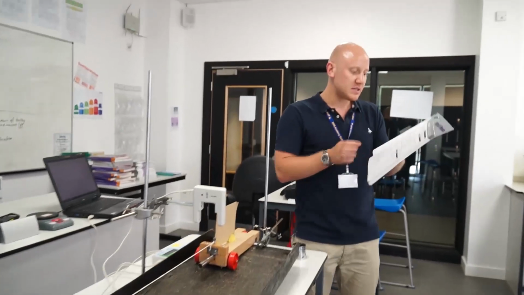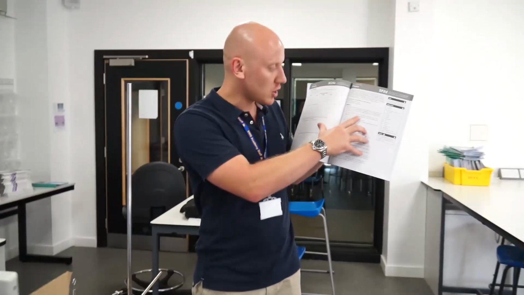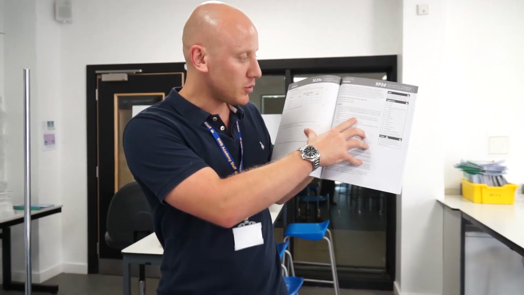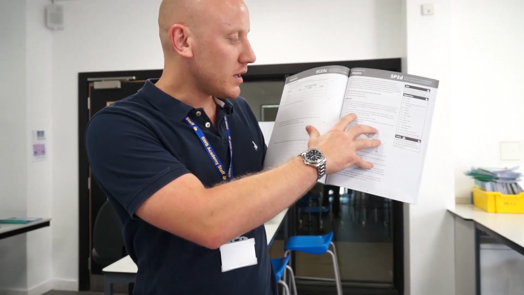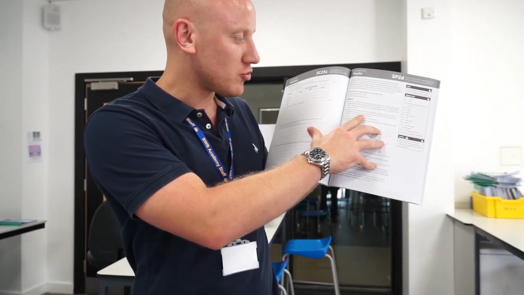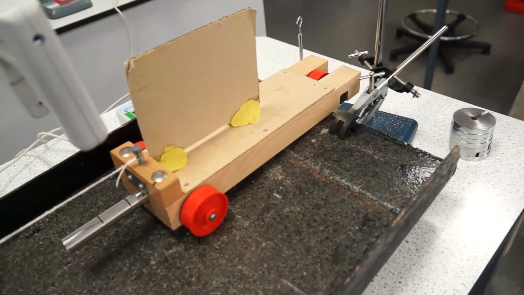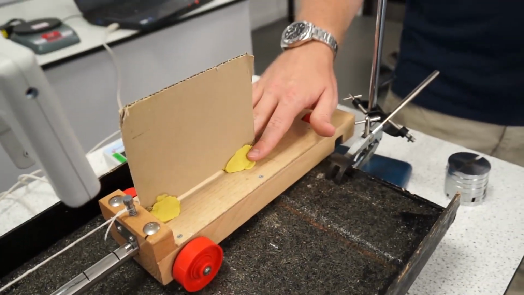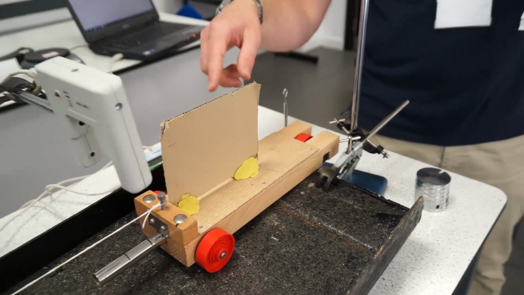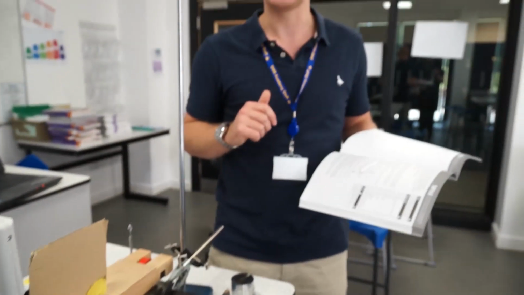On part B, it says, stick a piece of card on the top of the trolley using sticky putty. Leave enough space to stack some masses on top of the trolley and measure the length of the card and write it down. This will already have been done for you. So we've got our trolley with our piece of card on and some sticky putty. The length of the card is 150 millimetres, so that will be done for you. The reason we're using the card is because the light gates need to use this piece of card to detect the trolley.